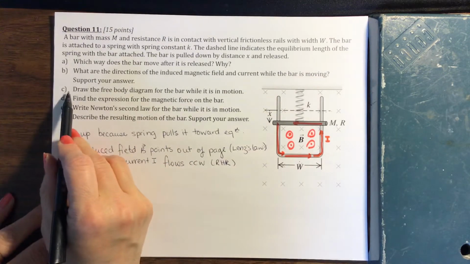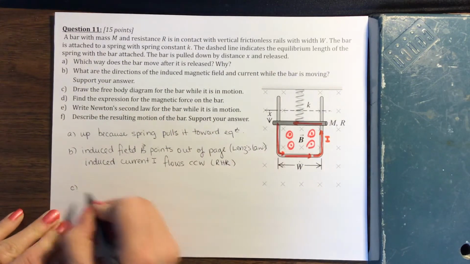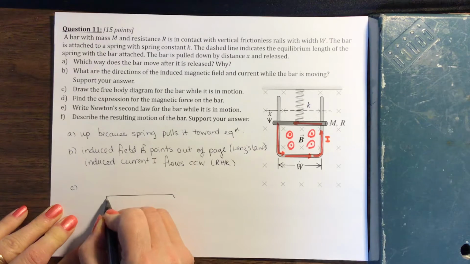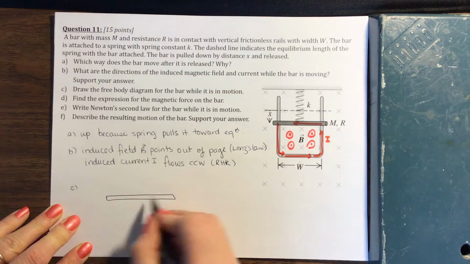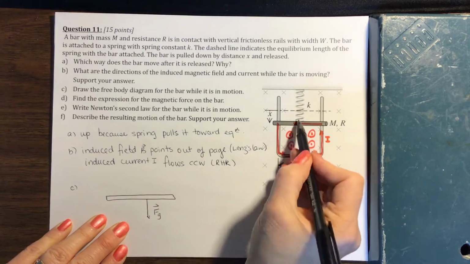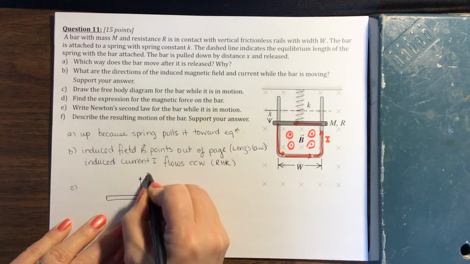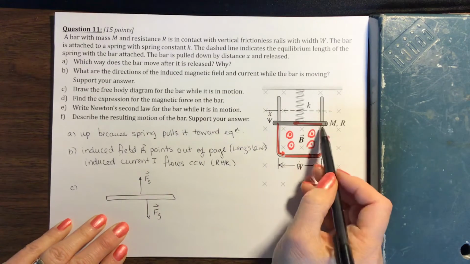All right, part C. Draw the free body diagram for the bar while it is in motion. So let's draw our bar. What forces act on it? Well, it has a mass, so it does have the earth pulling down on it. That's the force due to gravity. It has the spring pulling up on it. That's the spring force. So last we need to know the direction of the magnetic force.